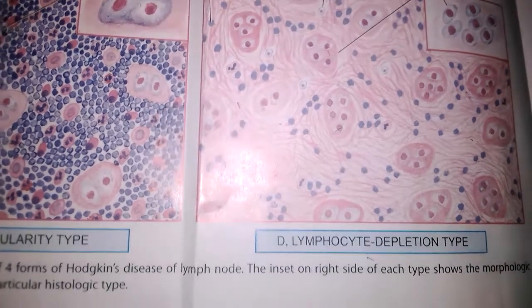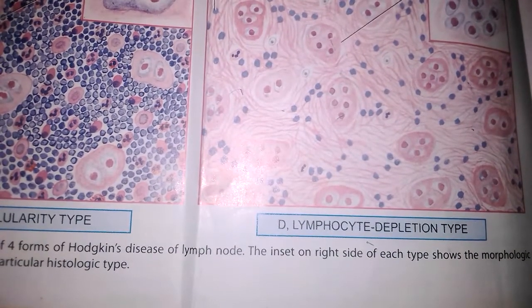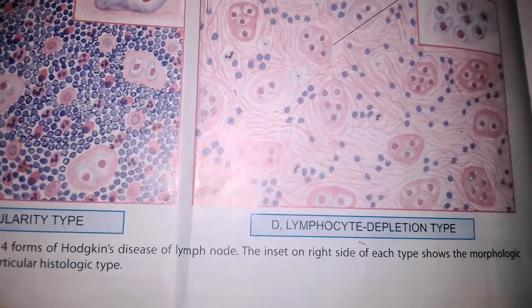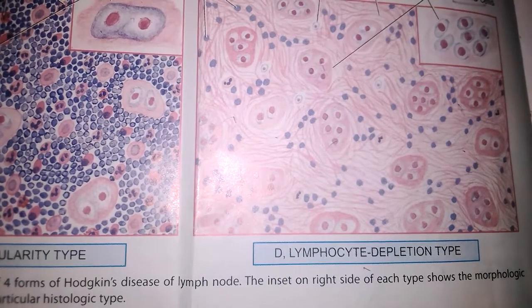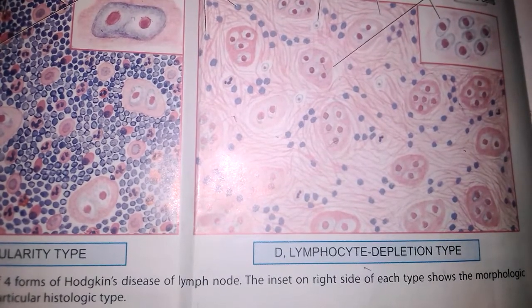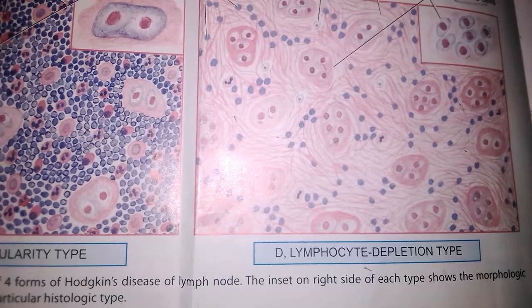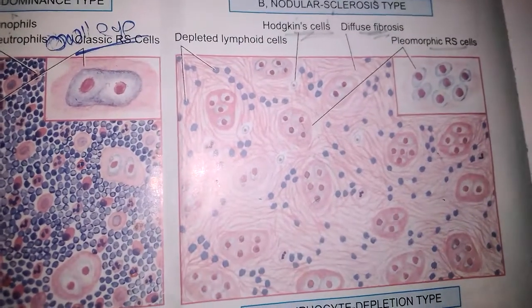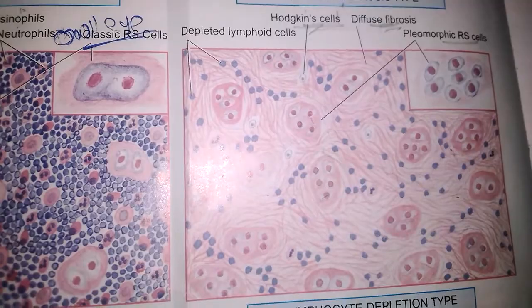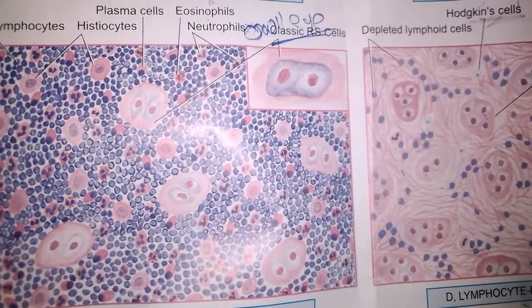Let us see the lymphocyte depletion form. This part is in continuation with my previous video, and now we will move to lymphocyte depletion type. In this type, as the name itself indicates, there is depletion of lymphocytes, right? That means there are less number of lymphocytes, or there is absence of lymphocytes. We can easily see it is hypocellular compared to other types like mixed cellularity type, where there is hypercellularity.